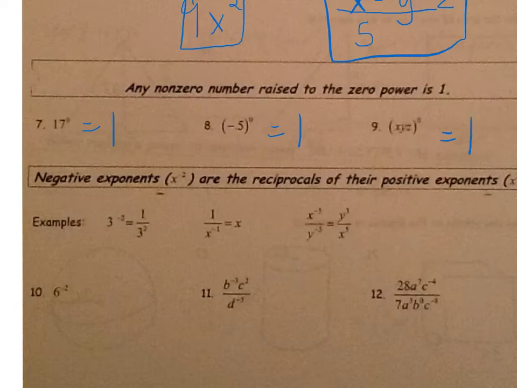Okay, the last thing on this front page is that negative exponents are the reciprocals of their positive exponents. So look at this example here. 3 to the negative 2nd power is really just 1 over 3 squared. Alright, and the reciprocal is true. 1 over x to the negative 1 is the same as x to the positive 1 if you bring it up to the top.